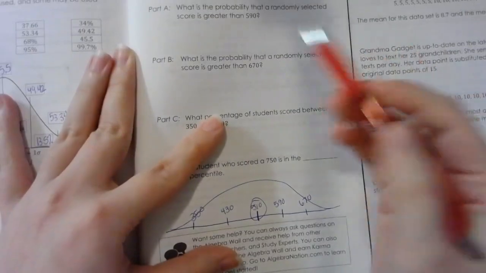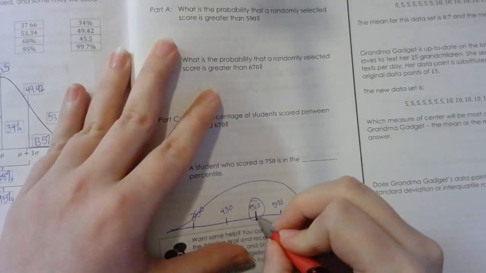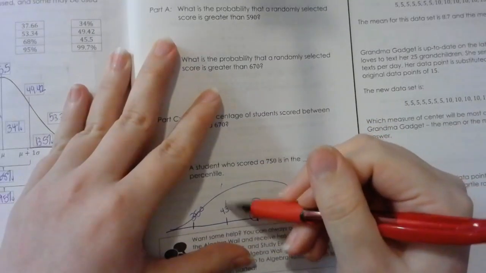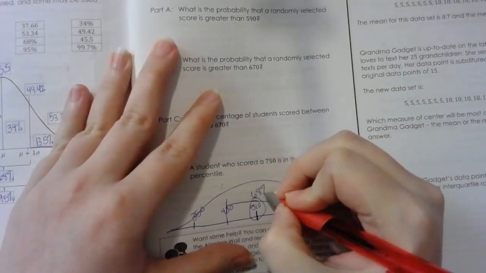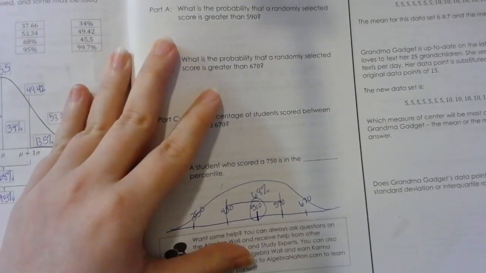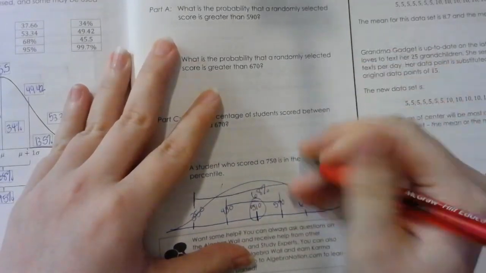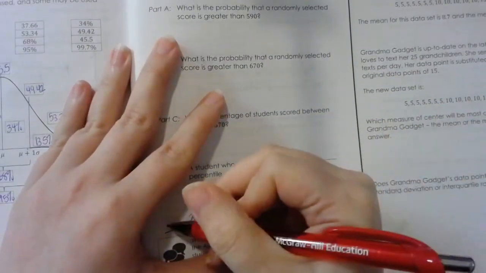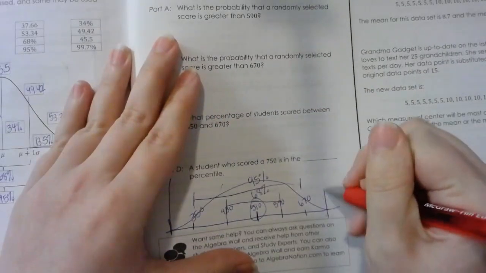So then I know the probability that a randomly selected score is greater than 590. I know from 510, between 430 and 590 is 68% of the data. I know that between 350 and 670 is 95% of the data. And then let's go one more out here and one more out here.